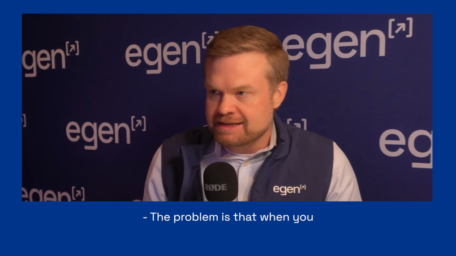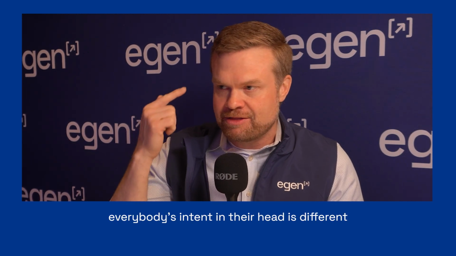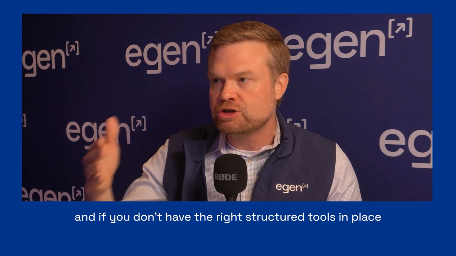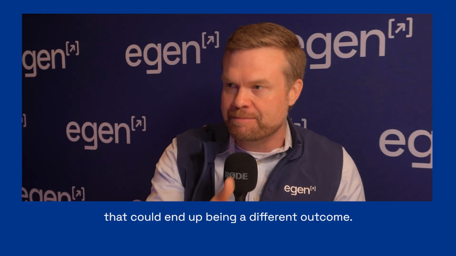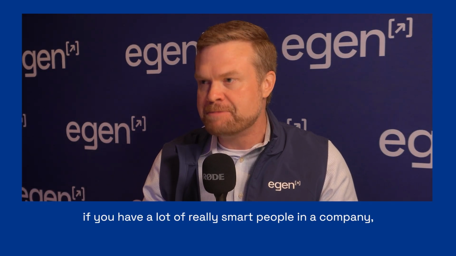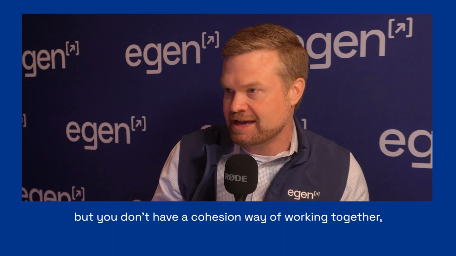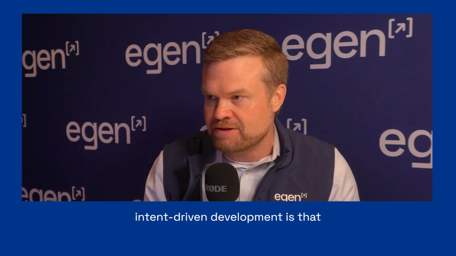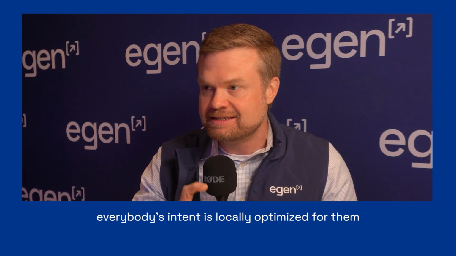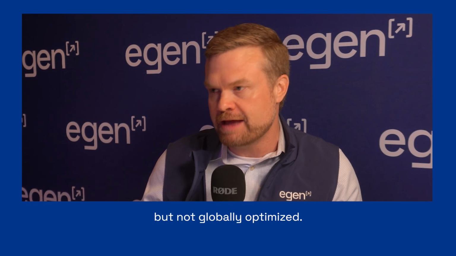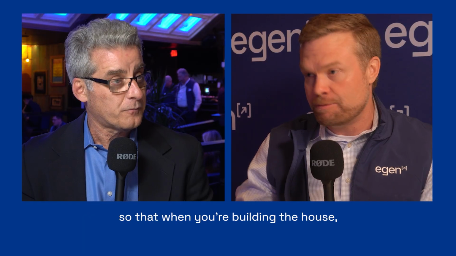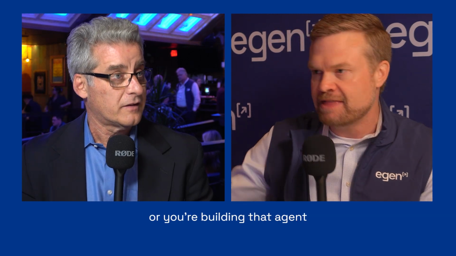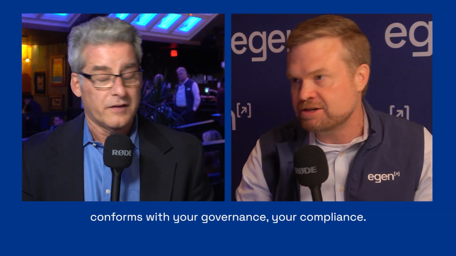Right. The problem is that when everybody's intent in their head is different, and if you don't have the right structured tools in place to help put the guardrails, that could end up being a different outcome. And as we know, if you have a lot of really smart people in a company, but you don't have a cohesive way of working together, you end up with chaos. Right. That's what's happening right now with a lot of these intent-driven development, is that everybody's intent is locally optimized for them, but not globally optimized. And so again, if you think about the blueprint, it's about how do you bring all the stitching together so that when you're building that house, it's in a consistent way, or you're building that agent, it's done in a way that conforms with your governance, your compliance.